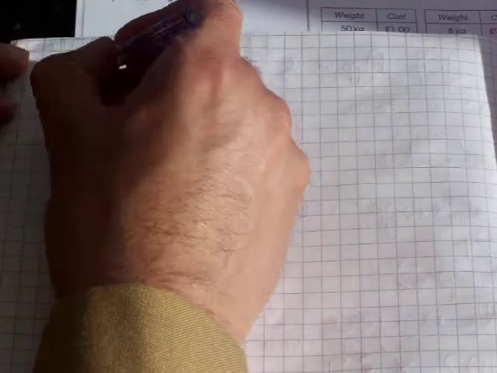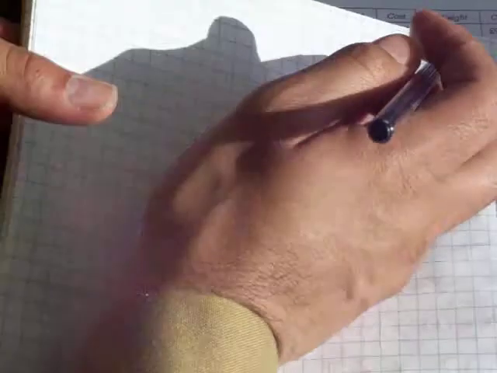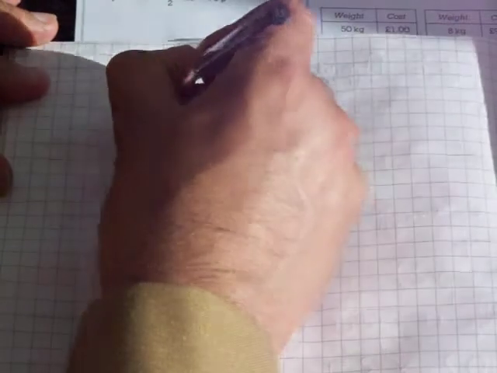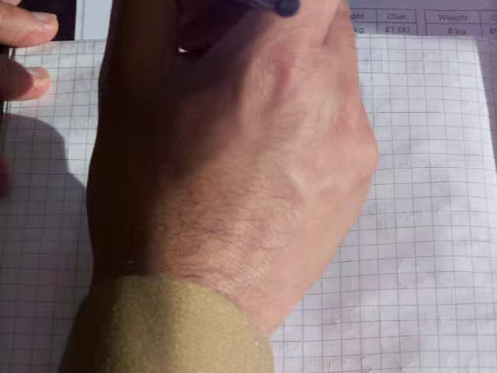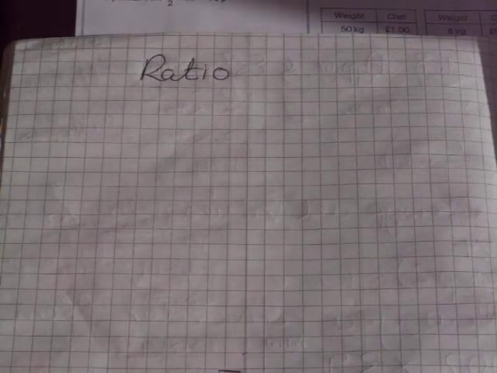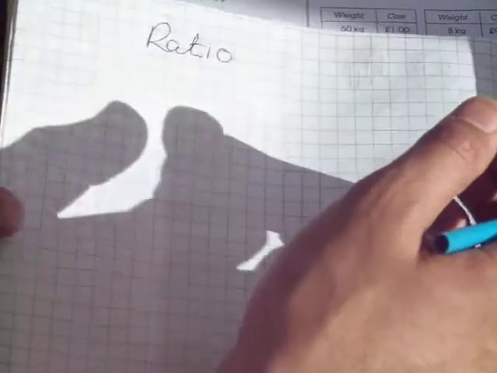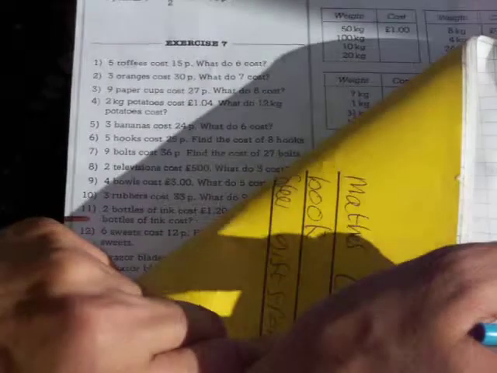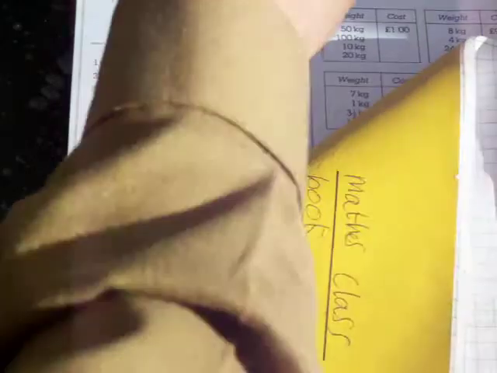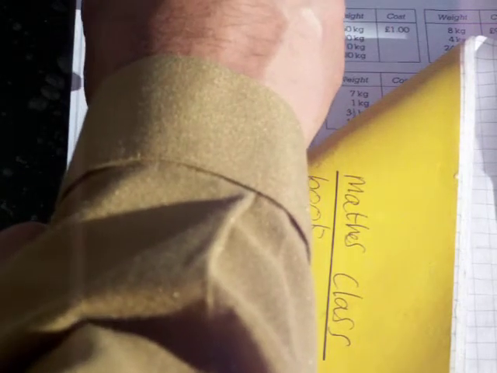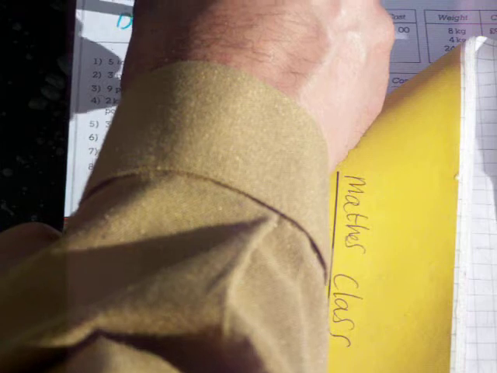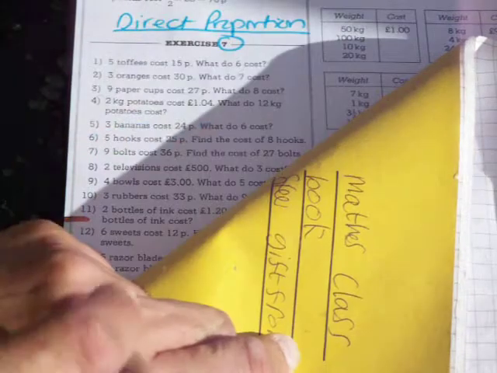And today we're going to be looking at ratios. Okay, let's use some colors. We are going to be looking at direct proportion, which is this exercise over here. It's not as the title says there. This is direct proportion. Exercise 7.